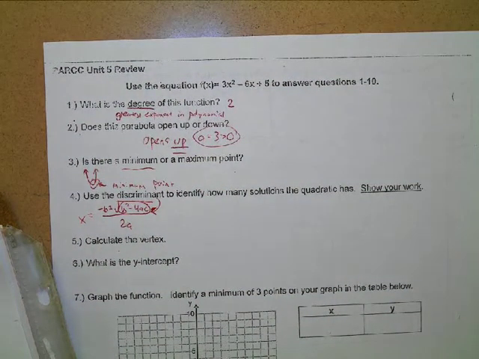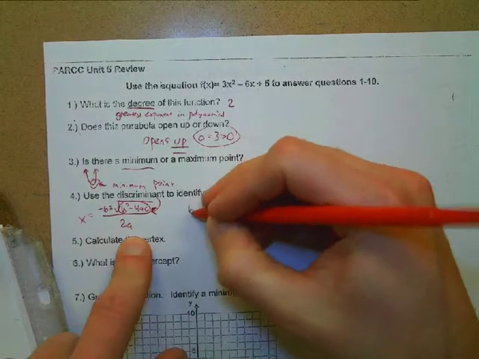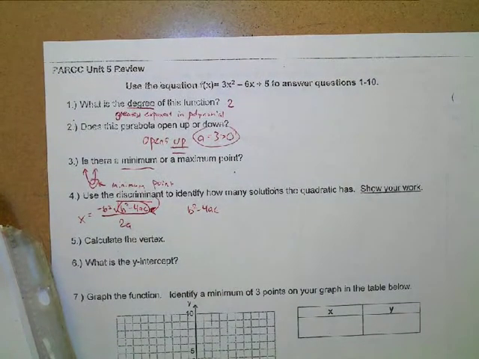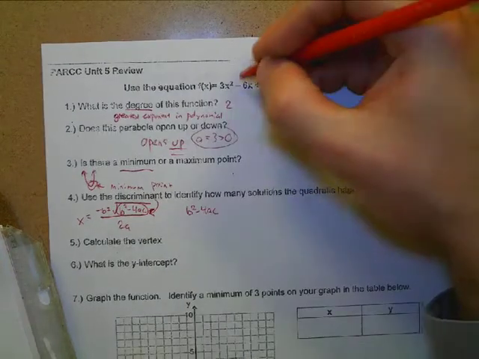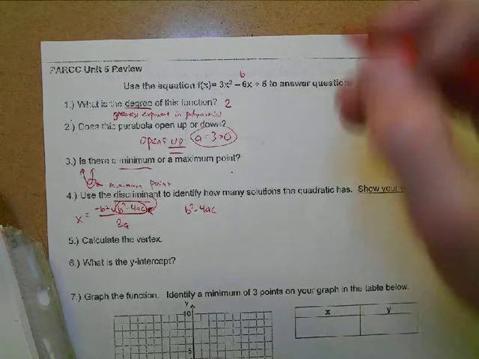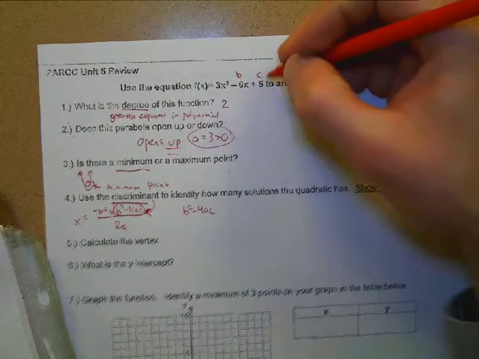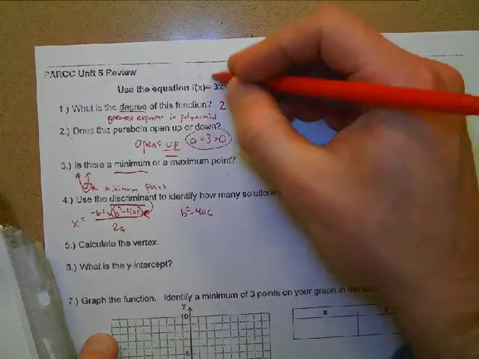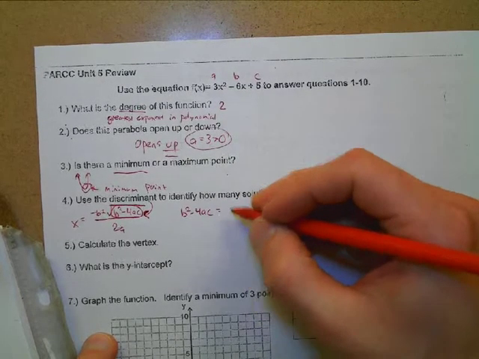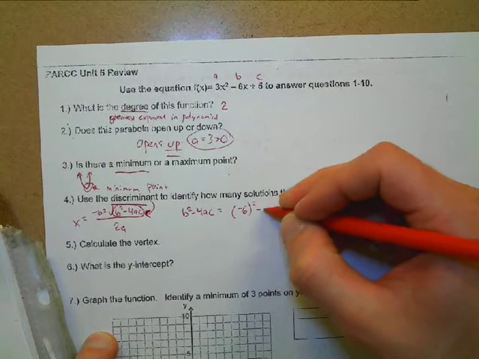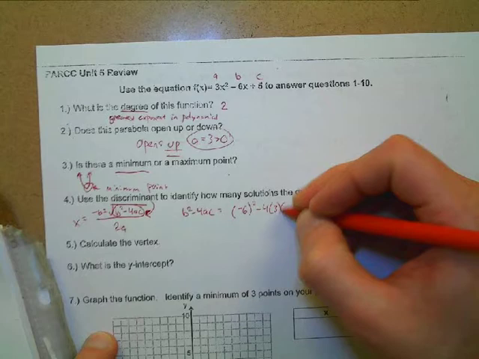What do the b, the a, and the c correspond to in our problem here? B is what in this problem? The negative 6, okay? Right. What is the c value here? 5, yeah. And what is the a value? Go ahead, Ethan. 3. 3, very good. And so we'll put in negative 6 for the b squared minus 4 times a, which is 3, times c, which is 5.